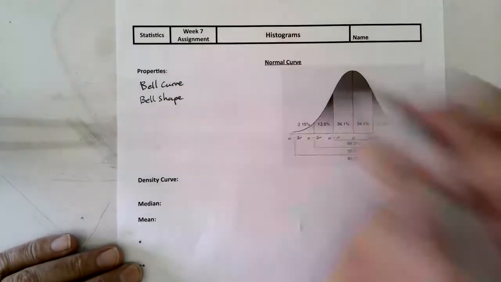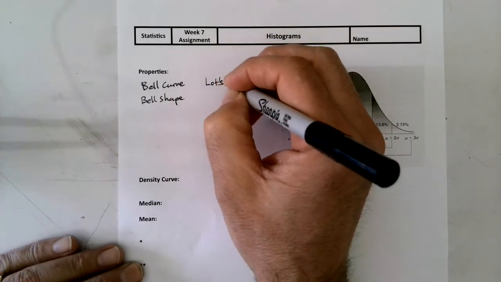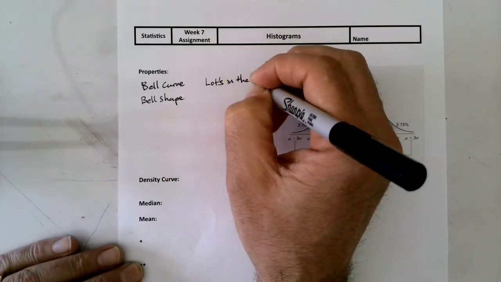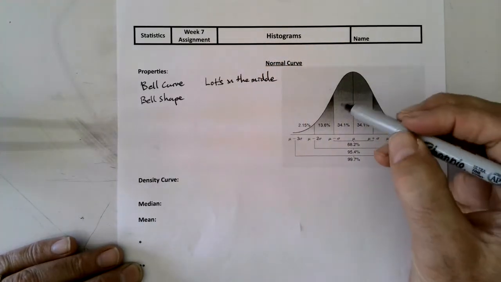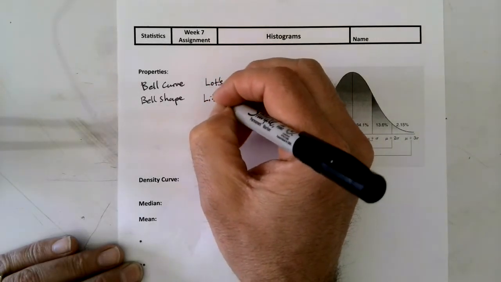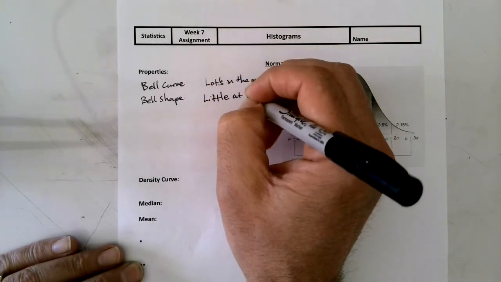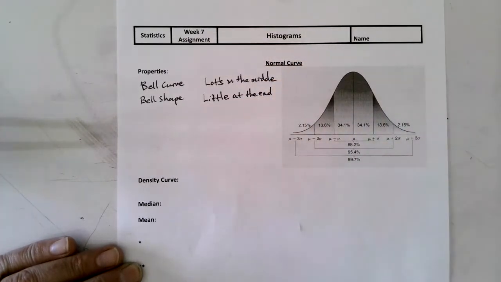Lots in the middle. So you see there's a lot of area in the middle, little at the end, not much on the ends here. Okay.